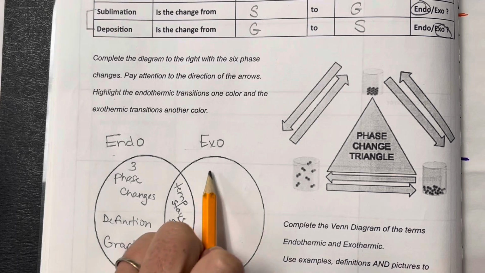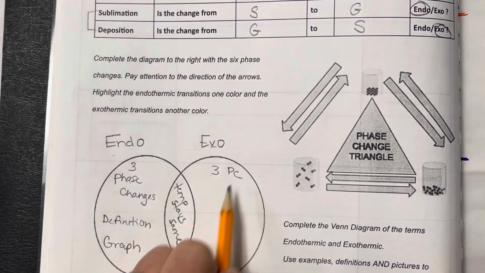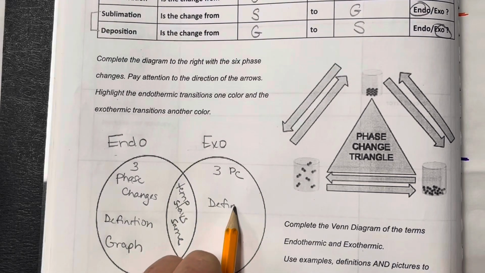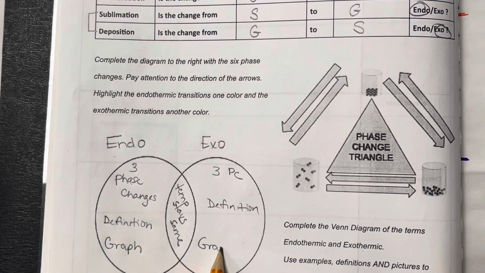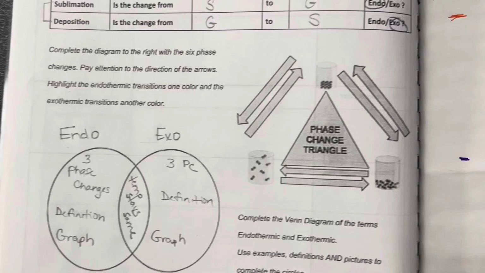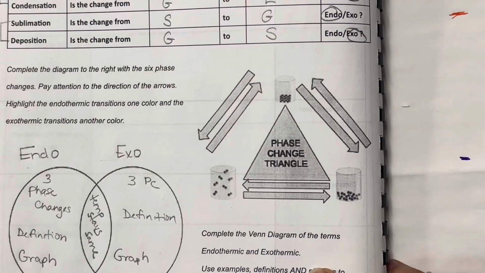And then you would do the same thing for exothermic. I want to see those 3 phase changes. I want to see the definition of what an exothermic change is, and then I want to see an example of an exothermic graph.